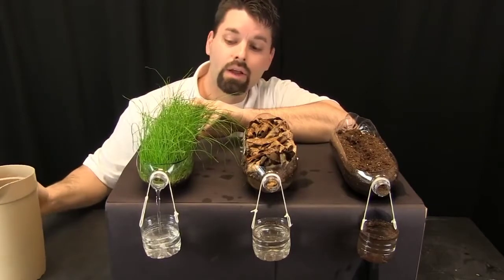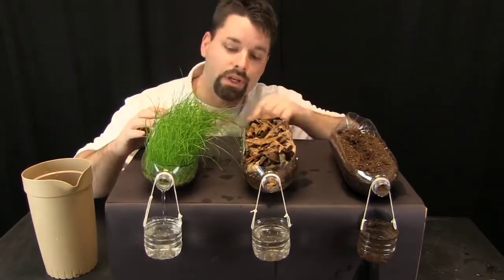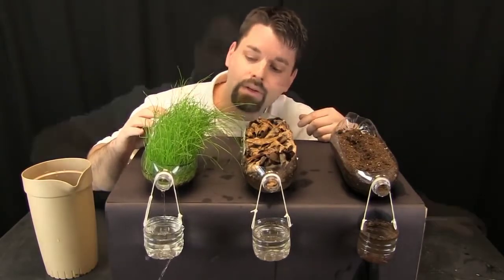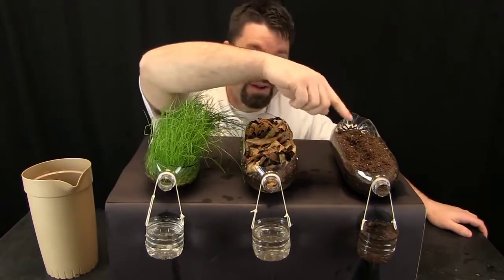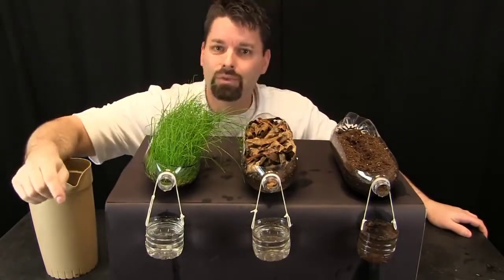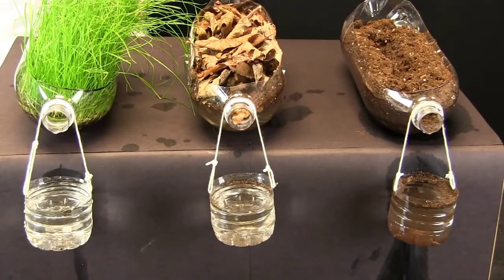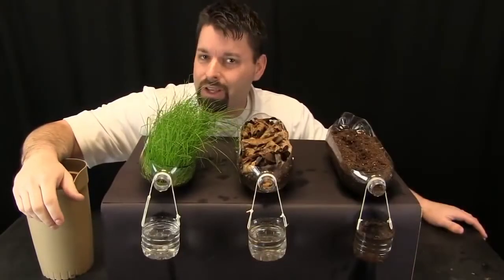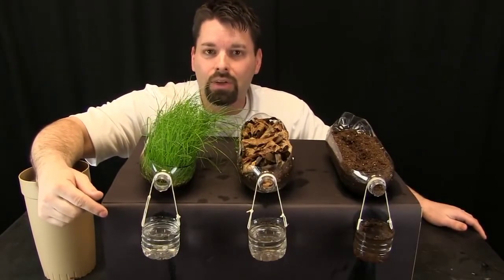Coming out. We're going to stop pouring and see if we can compare what we see coming out. The water coming out of this container looks a whole lot cleaner than this one and a little bit cleaner than this one. So the question is why? Why is this water cleaner? I poured about the same amount of water into each container of soil. This one looks really clean.